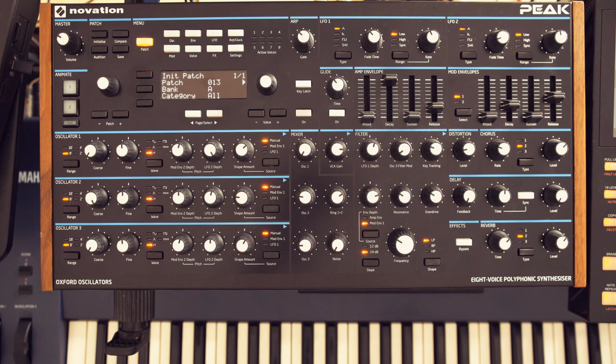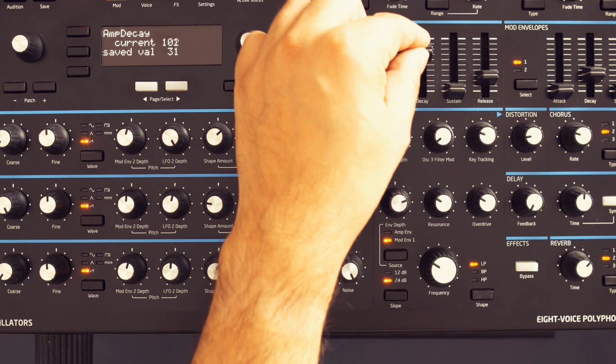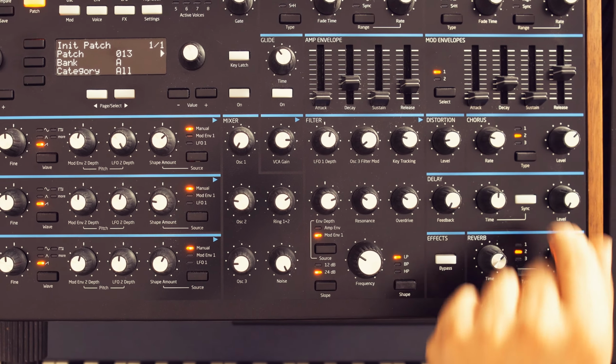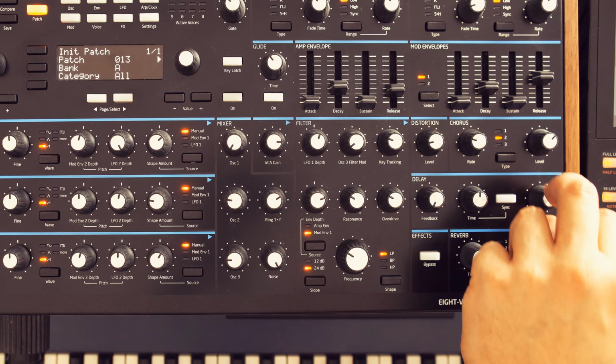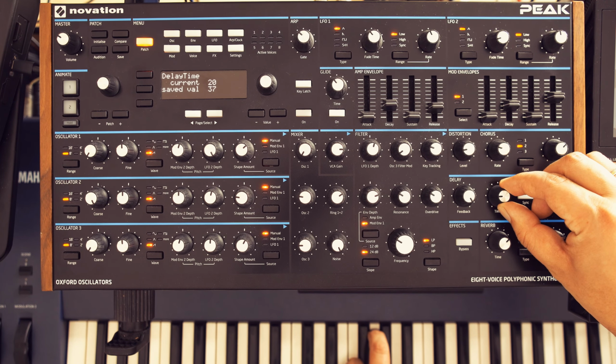Now you may ask yourself, what is digital waveguide synthesis? And I'm glad you asked. Let me show you here on the Peak, like I did once before on this channel. Now imagine you have this short burst of noise, and then you route that through a virtually infinite delay. And then you move the frequency of the delay repeats into the audible range.